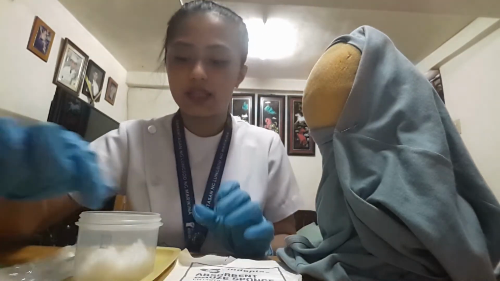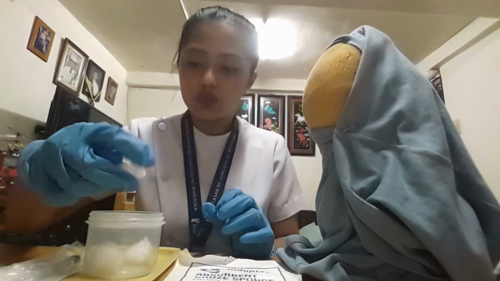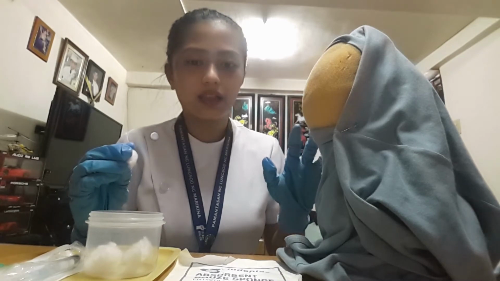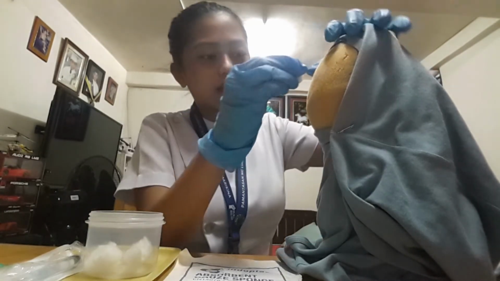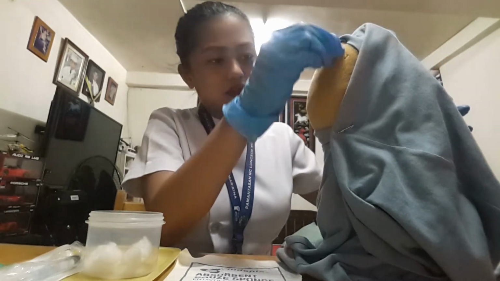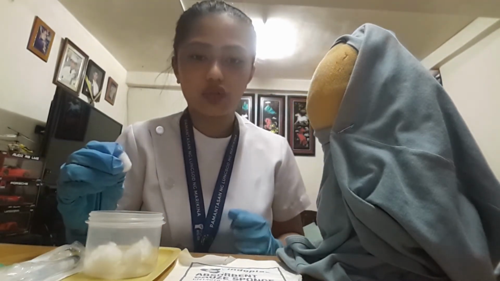Right. So I've switched the position of the improvised arm, because I am right-handed. And then after that, we need now to clean the site. In cleaning the site, we use cotton balls and clean the site with a circular and firm motion from inside going to outside. And then after that, allow the antiseptic to dry.